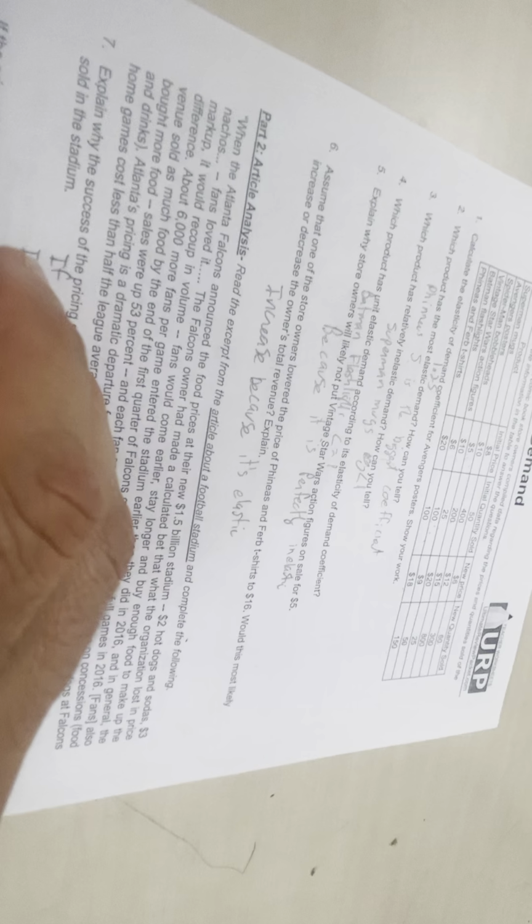Which product has unit elastic demand? What unit elastic means is just that it is 1. So I'm going to find one that's 1. Batman flashlights. Equals elasticity demand coefficient. I'm just going to put C equals 1.